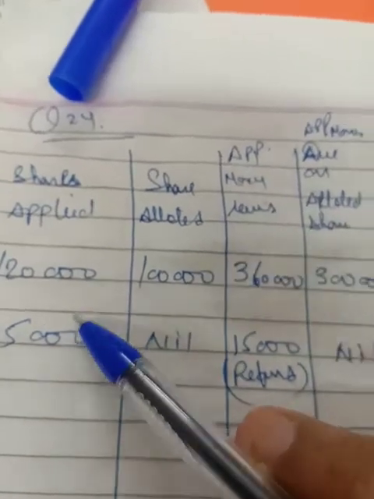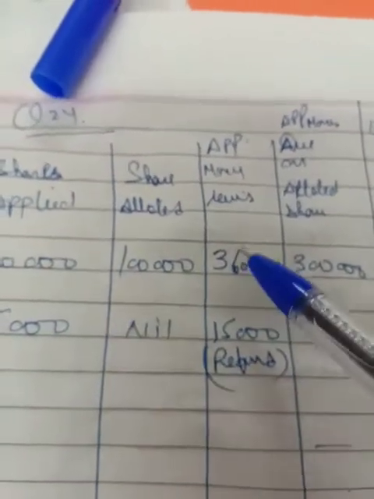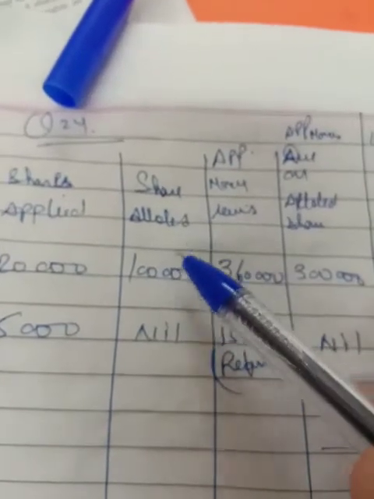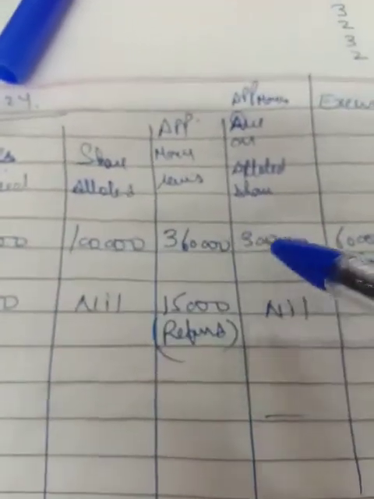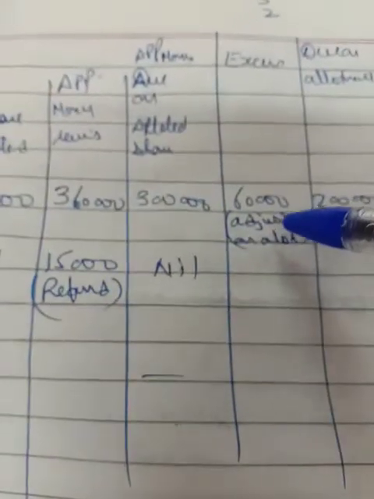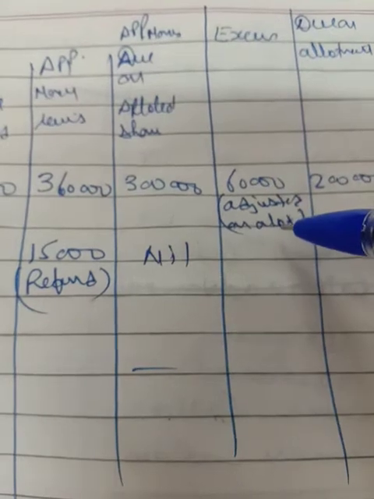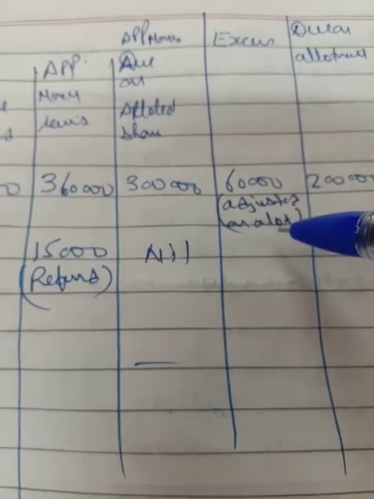Application money received: 1,20,000 into 3, this is the amount you receive. Now what is due? Due on share allotment is 1 lakh into 3, that is 3 lakh. The excess money you have is 60,000, which is to be adjusted on allotment, because that has been said in the question: the excess amount will be adjusted on allotment.